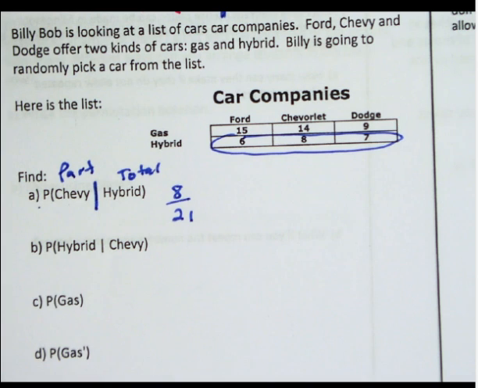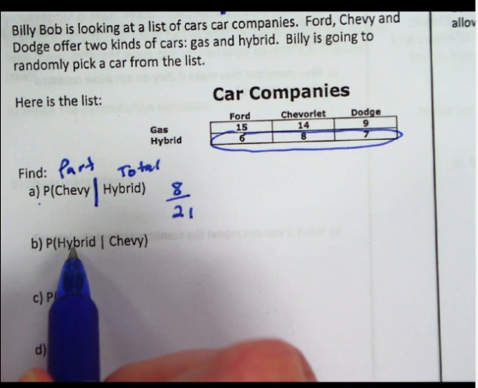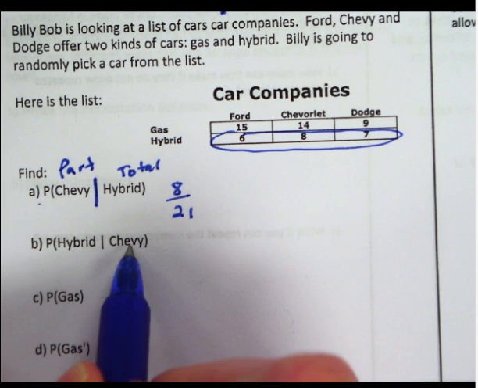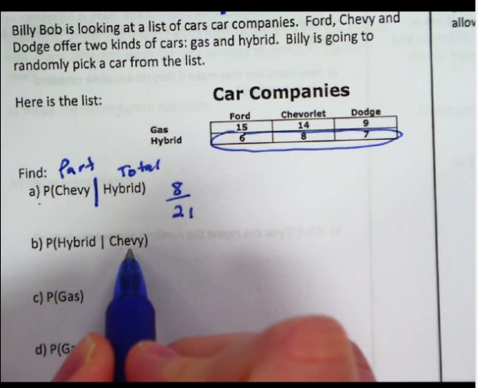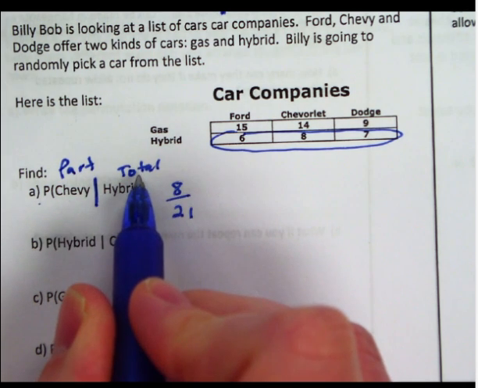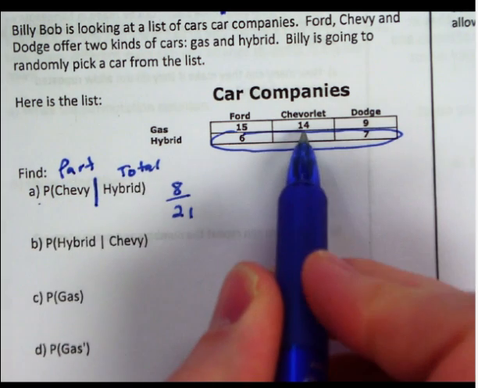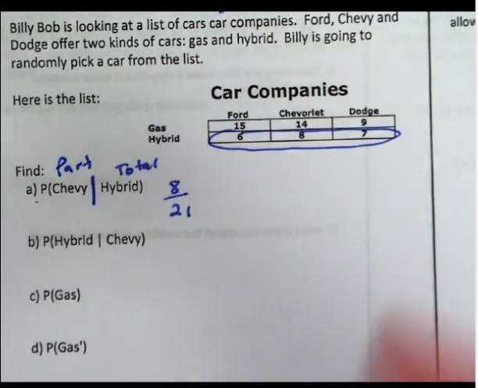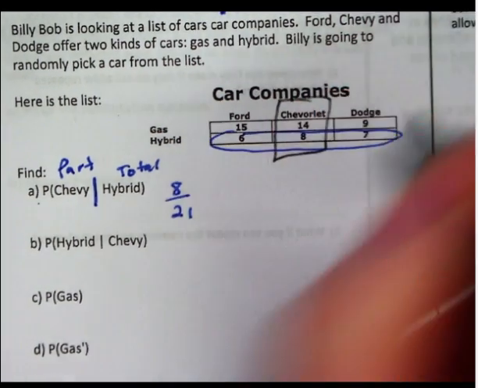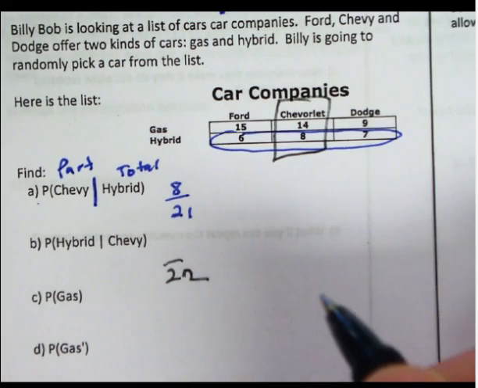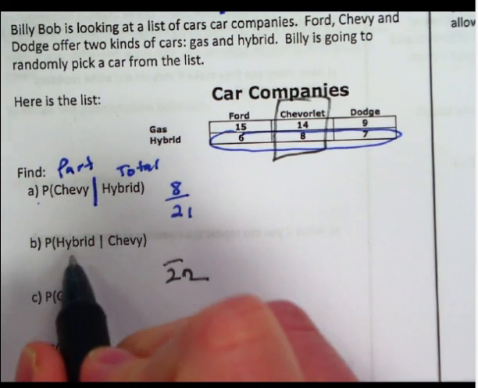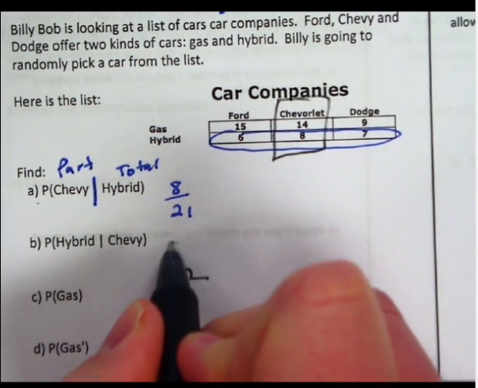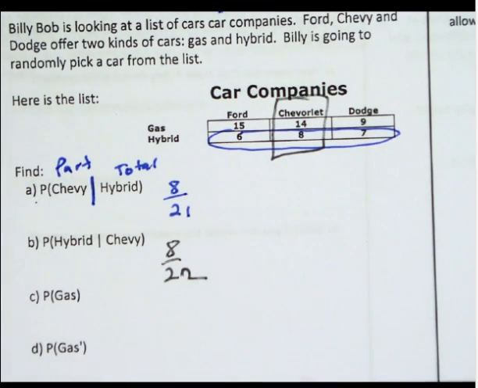That's ridiculous. You actually have to say, okay, hybrid, what's the probability of picking a hybrid given that it's a Chevy? Well, I need to find all the Chevys. That's my total. This side is total. So I go here and I look at the Chevys. Oh, here's Chevys right here. That's all of these guys. That's 22 of them. So I put 22 as the bottom of my fraction. And then how many of those are hybrids? 8. So 8 out of that 22 is how you make that work.